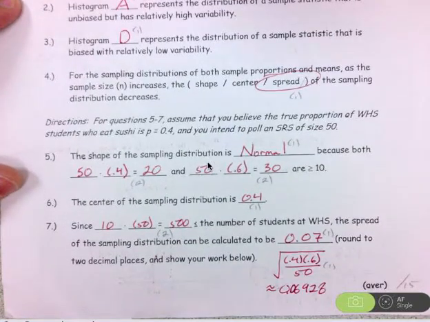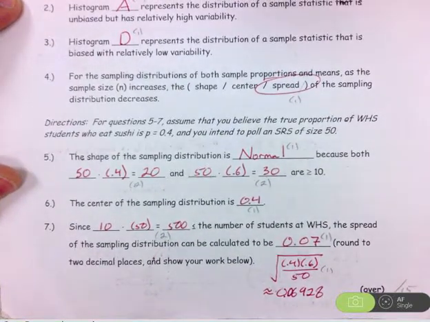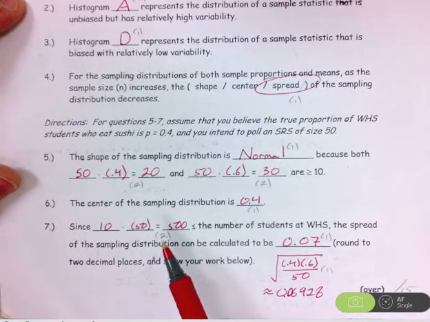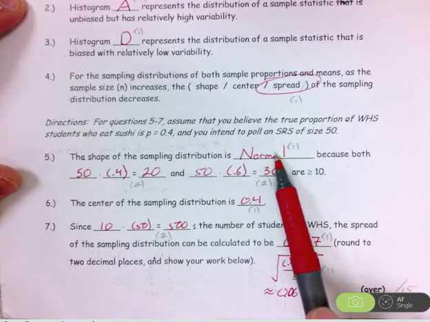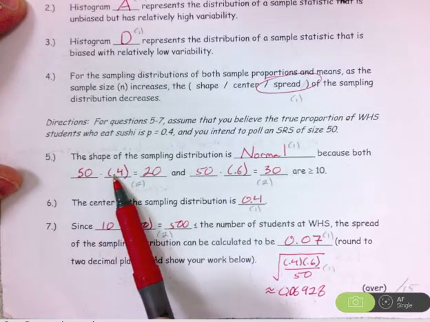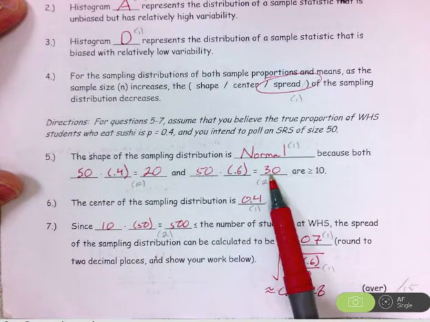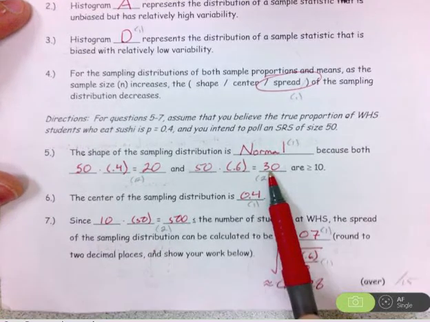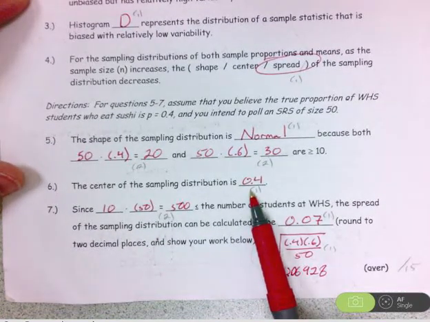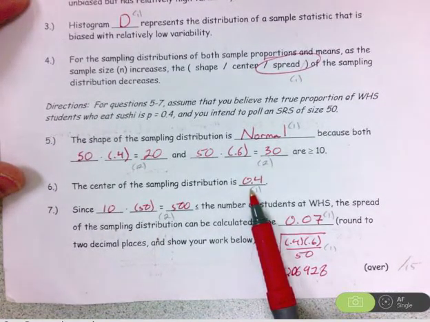So in question number 5, these are for proportions. These are the values you need to calculate in terms of determining whether or not our sampling distribution is approximately normal. So you want to take n times p, that would be 20, and n times 1 minus p, that would be 30. Both of those need to be greater than or equal to 10. The center of the sampling distribution is just the true value of the proportion, that's 0.4.